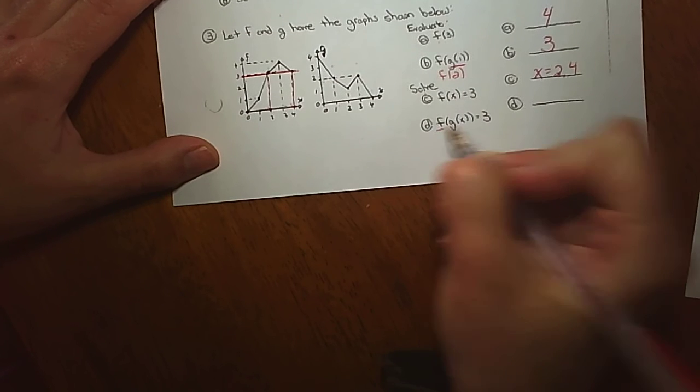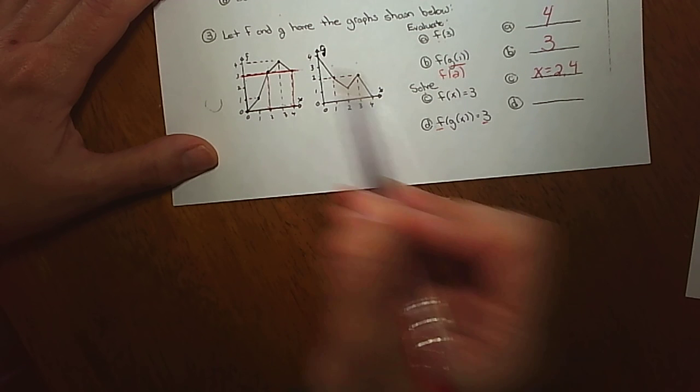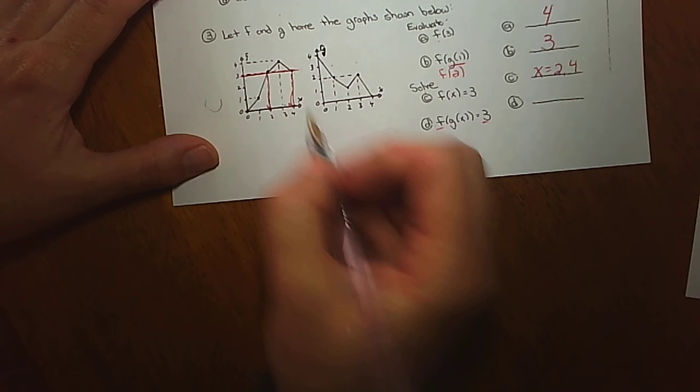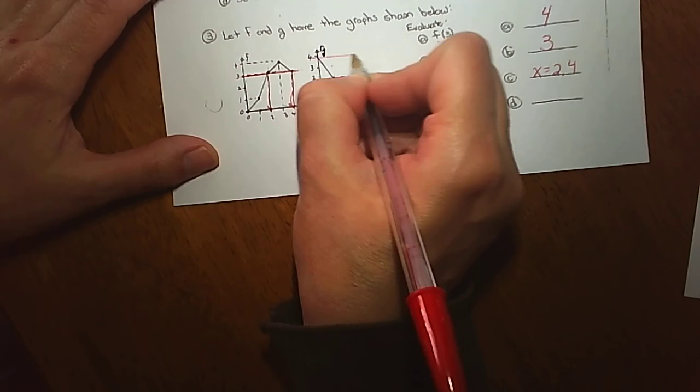And now this one is a two-stepper, but you always do this guy and this guy. So I go to the f picture at y equals 3, which we just did, and I got two answers, 2 and 4. So that means I have to go across here twice. I have to go across 2, and I have to go across 4.